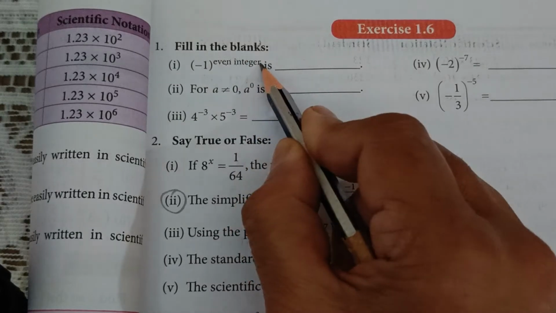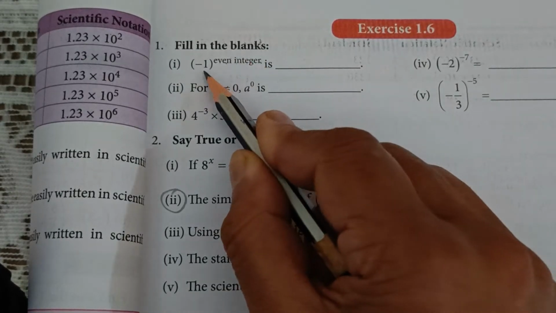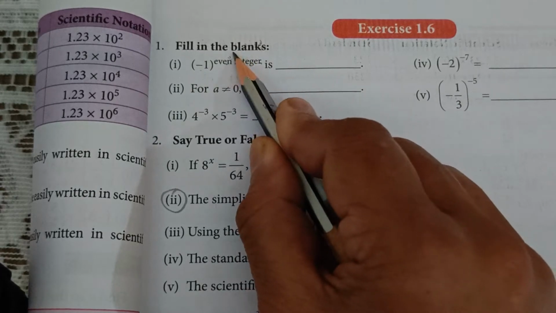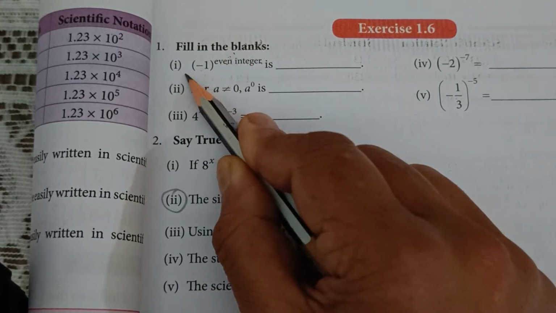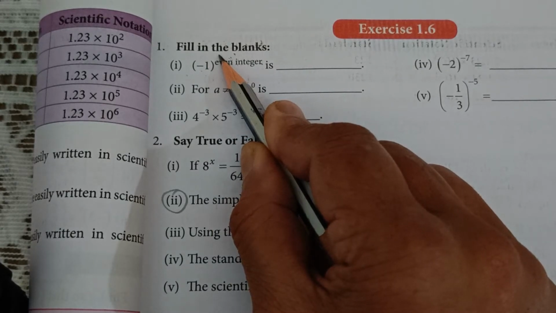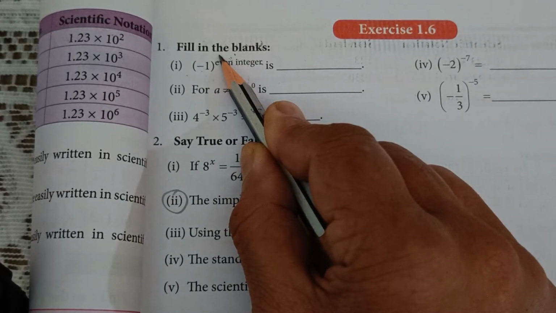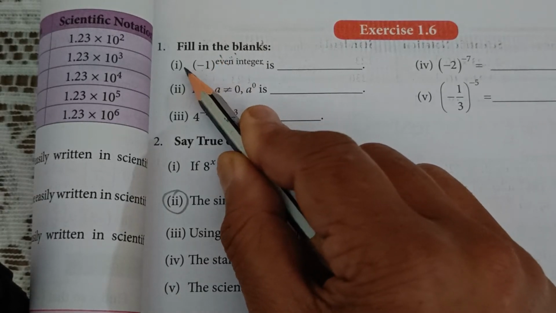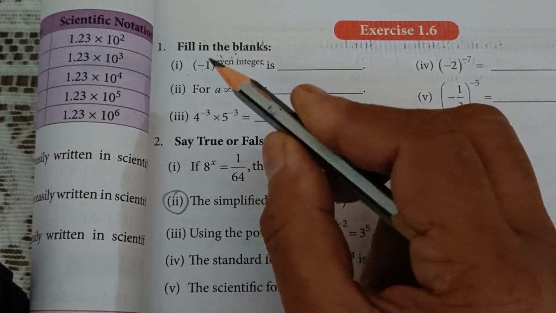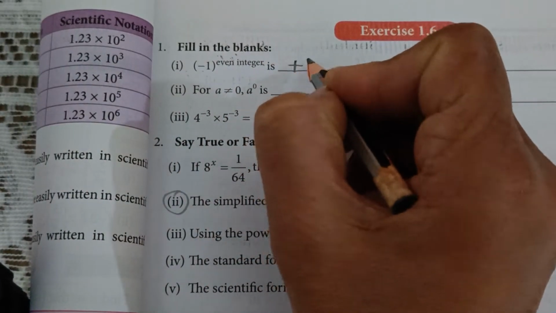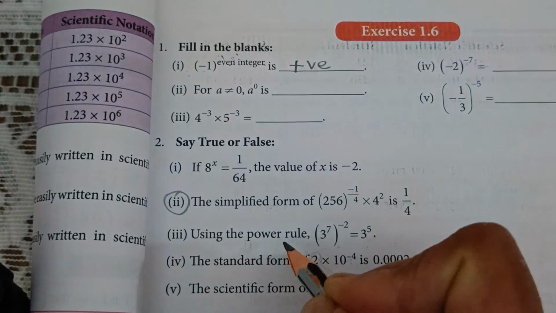-1 power even integer. -1, the base is negative, but if the power is an even number, that is, we are multiplying minus sign even number of times. What is an even number of times? We multiply minus sign 2 times, 4 times, 6 times, 8 times. So when you multiply a negative sign even number of times, answer is always positive. So it is positive.